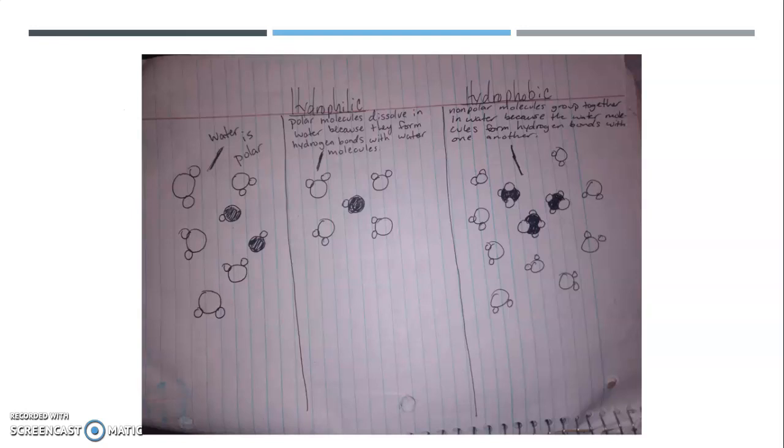As far as this photo, I kind of just had to think in my head how this would look if we were to look under a microscope. So at first I started off with, okay, water is polar. Let me draw it. So if you dig a little deeper, that is why they attract to each other and can mix. It's because of the hydrogen bonds.